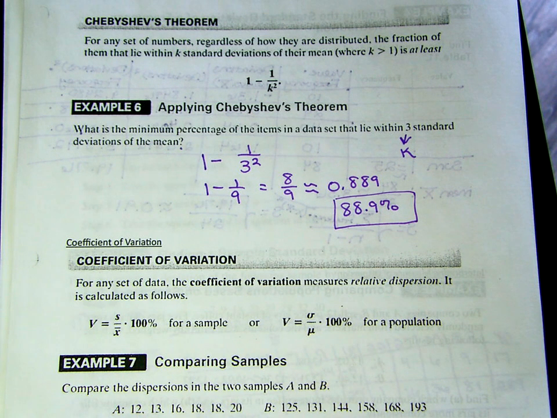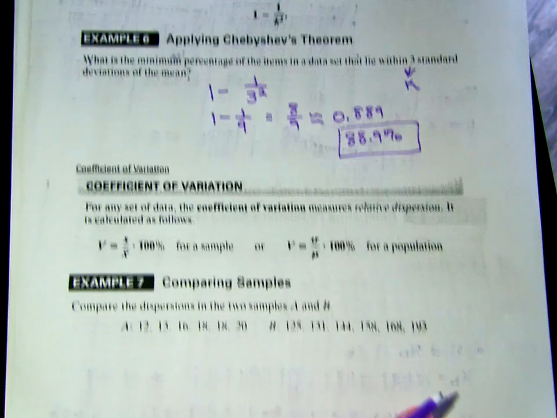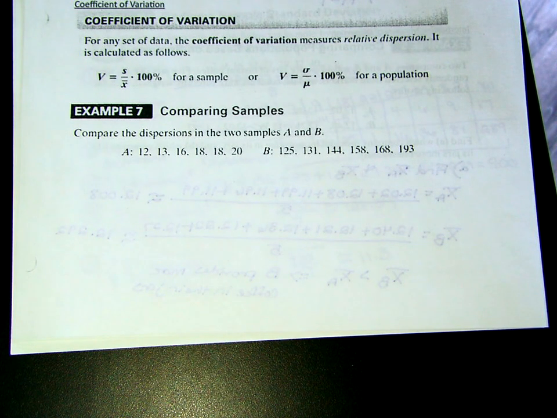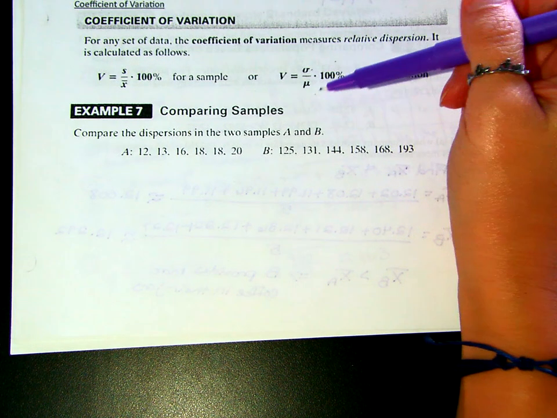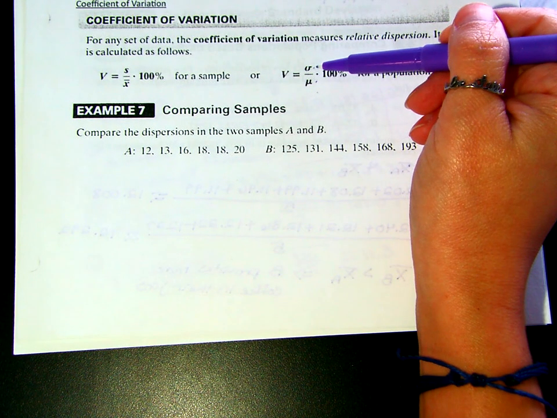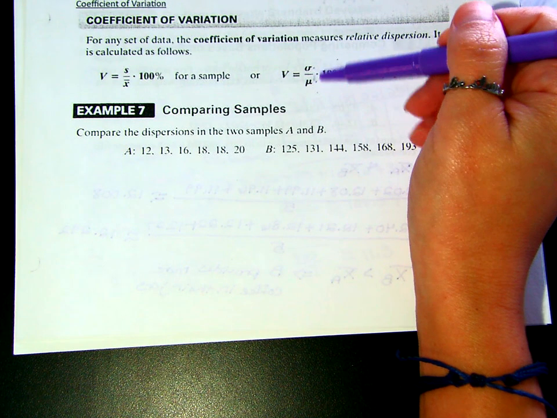The coefficient of variation says that for any set of data, the coefficient of variation measures the relative dispersion. It is calculated and indicated with this V, and what we do is we take our standard deviation, we divide it by our mean, and we times it by 100%. If you like all of the Greek, I don't remember what all these letters are. That's mu. I don't remember what that one is, though. So if you like Greek letters, you can use those. I'm going to use V equals S over X bar times 100%.